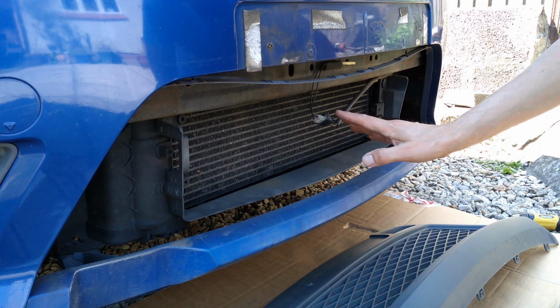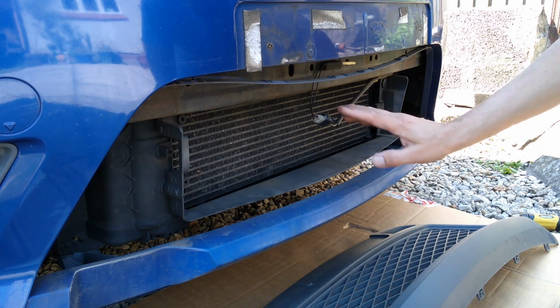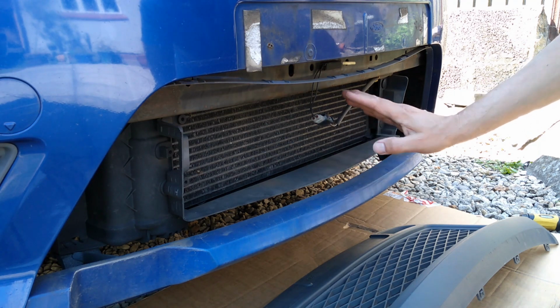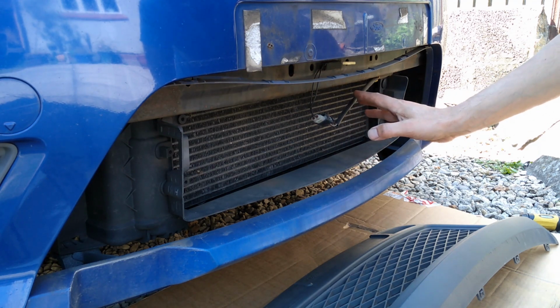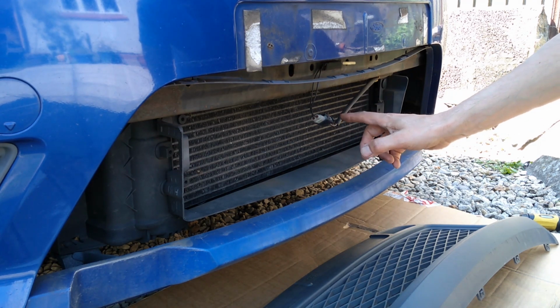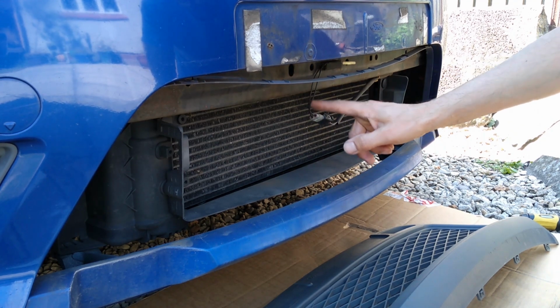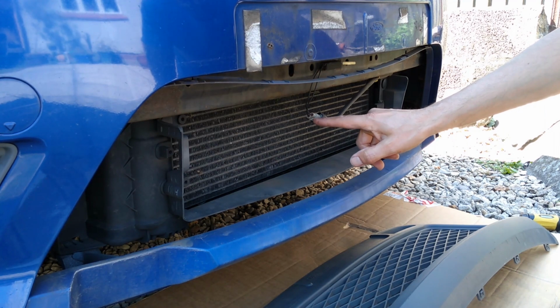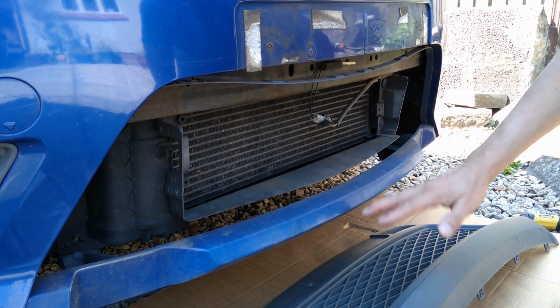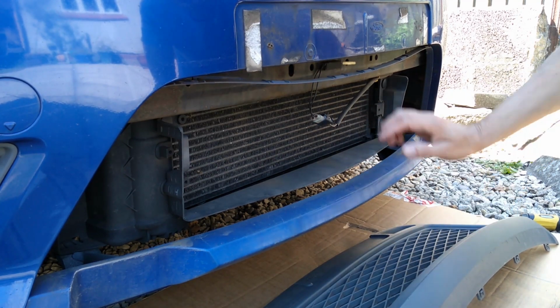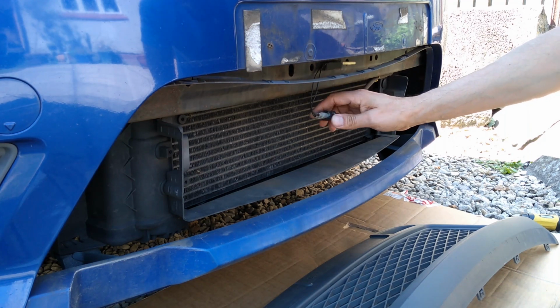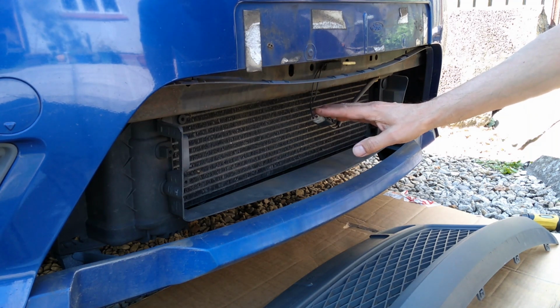So what I did is I went on eBay and did a search for Fiesta Mk5 outside temperature sensor, something like that, and I saw that the pictures of the sensors that came up had these two black wires and this grey connector. So that's why, before going to the trouble of taking this grill off, I was able to make sure that I was on the correct sensor.